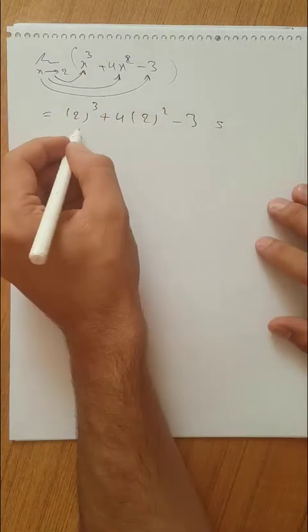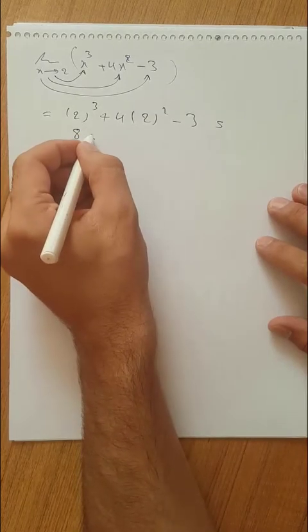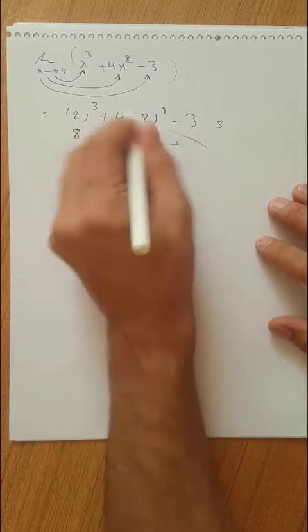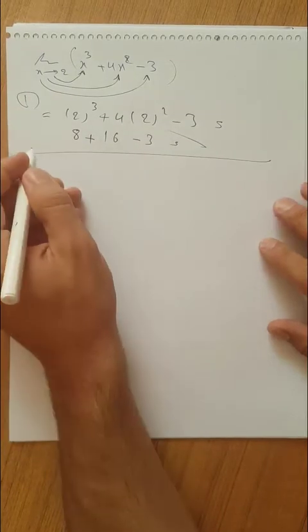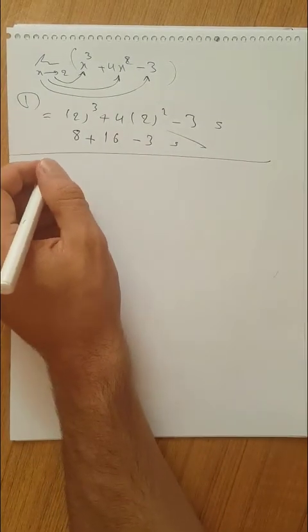So 8 plus 16 minus 3 is equal to something else. So how about another example?